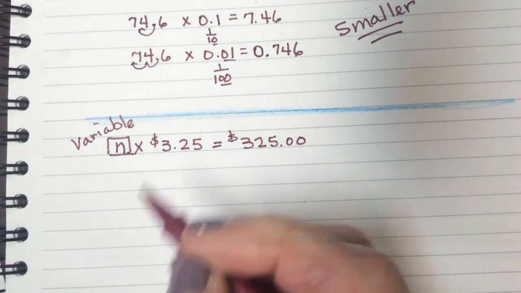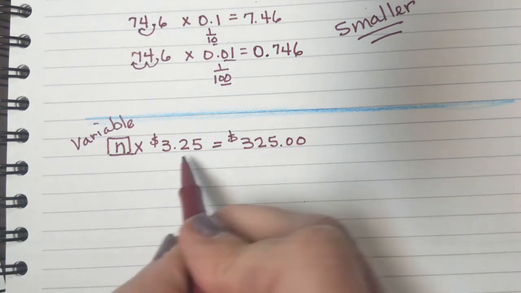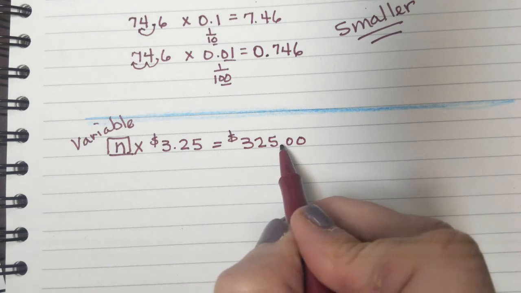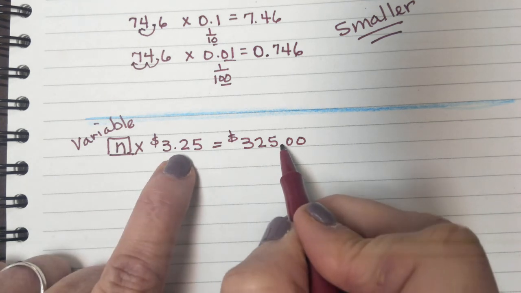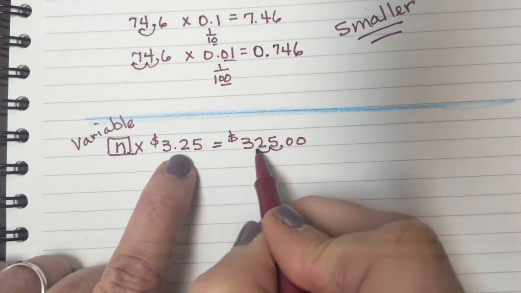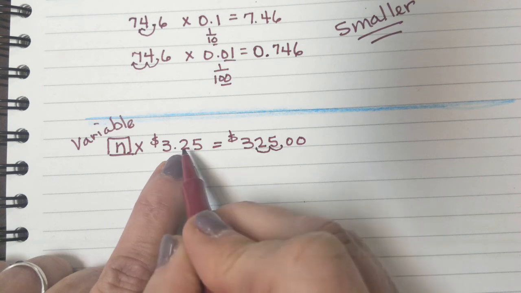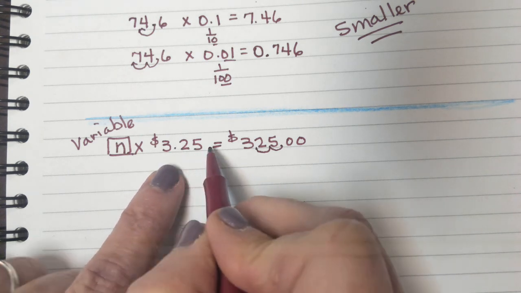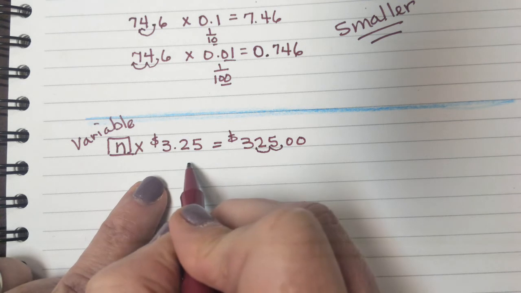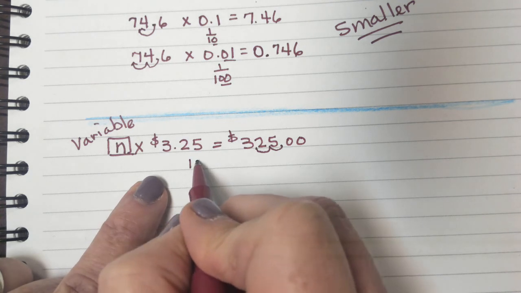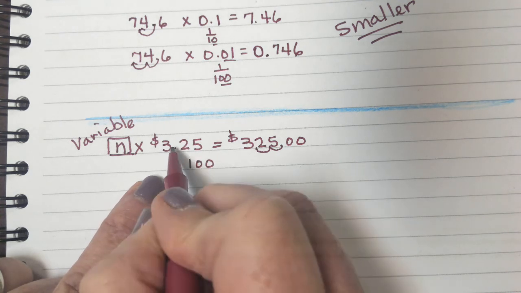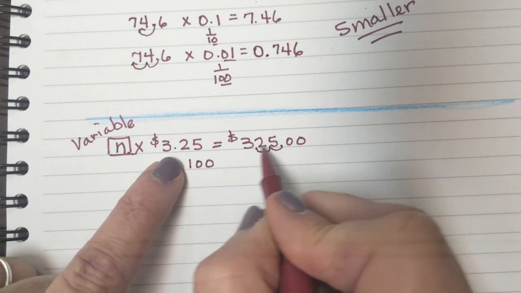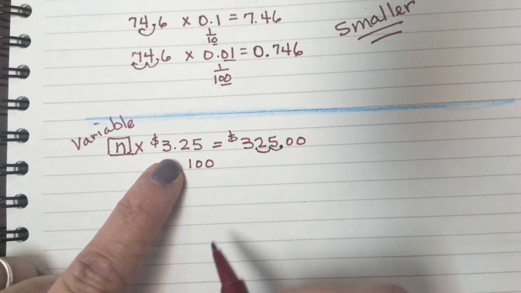What did I multiply that by? Now let's look. Here's this, and I need it to look like this. So I'm going to go 1, 2 places to get it to that. So if I'm going to do 1, 2 places, that means I multiplied it by 100. 1, 2, and the decimal ended up here.